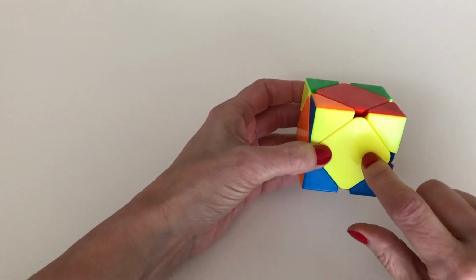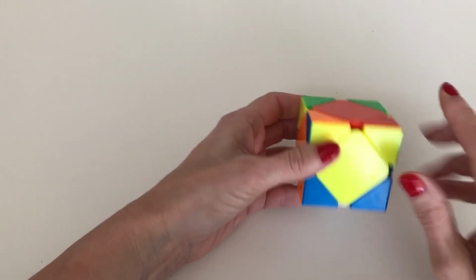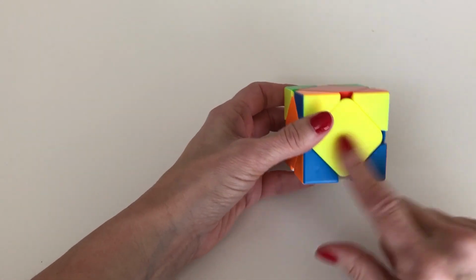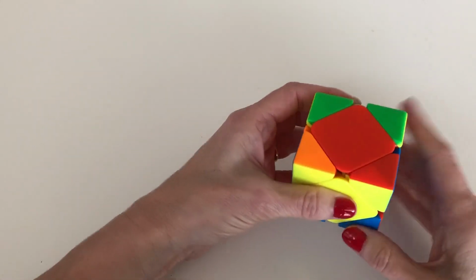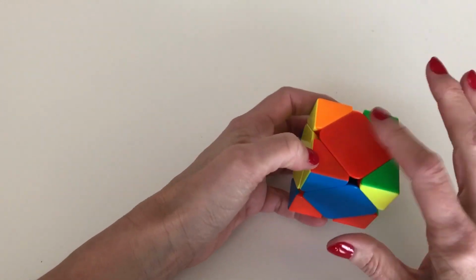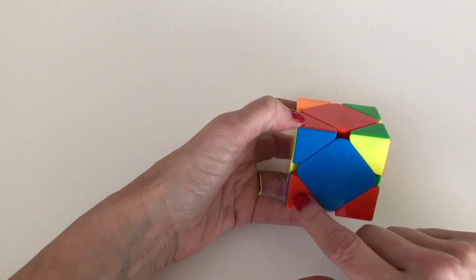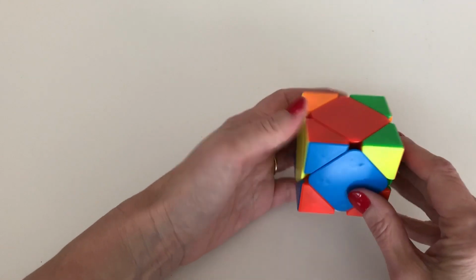Okay, so now we brought yellow down here. And this is just a temporary state because it doesn't align with the triangles. But now we can go ahead and place the non-yellow centers. So we've got red up here, so we want to bring red to align with the red triangles below.